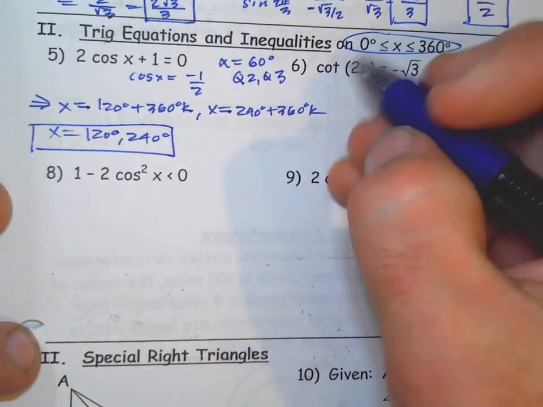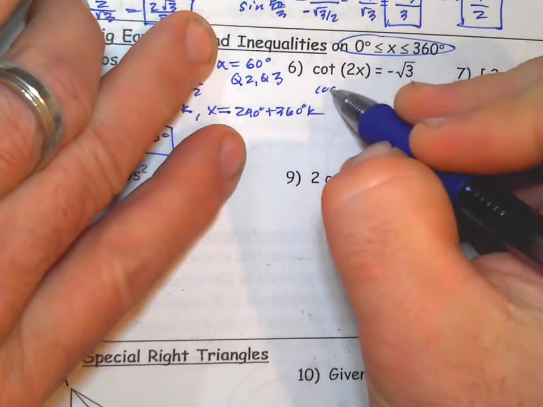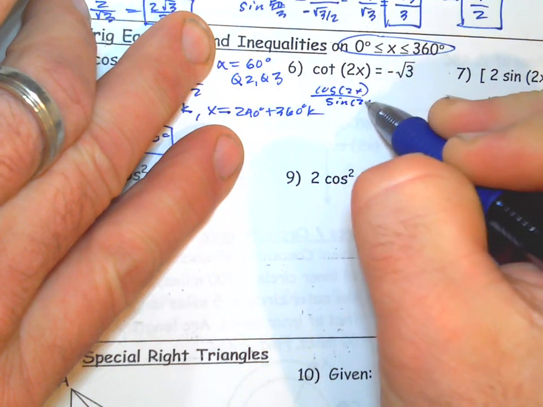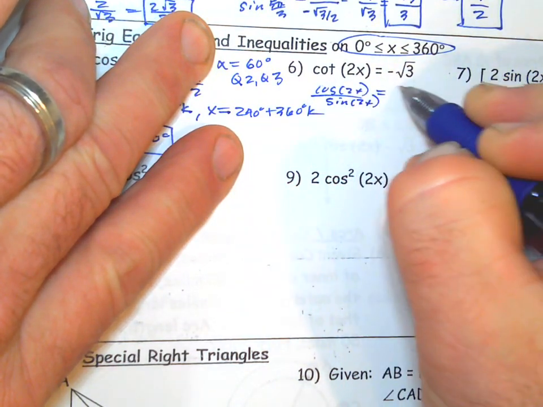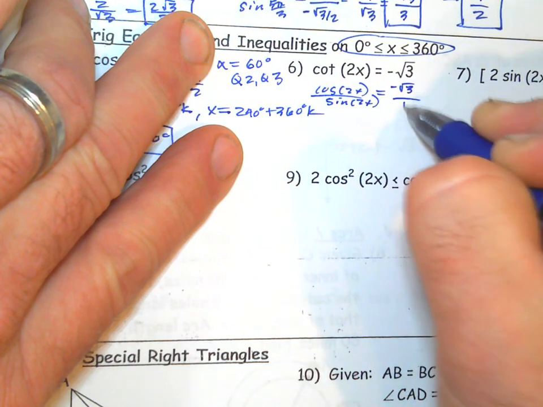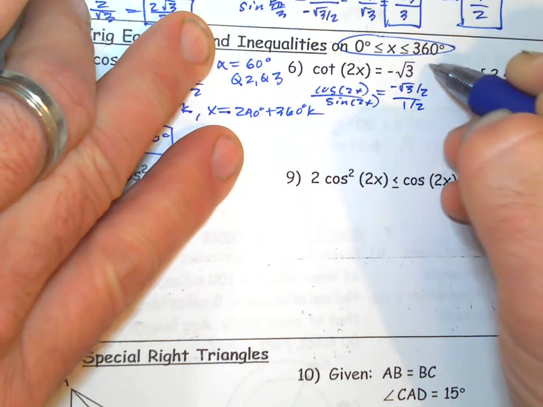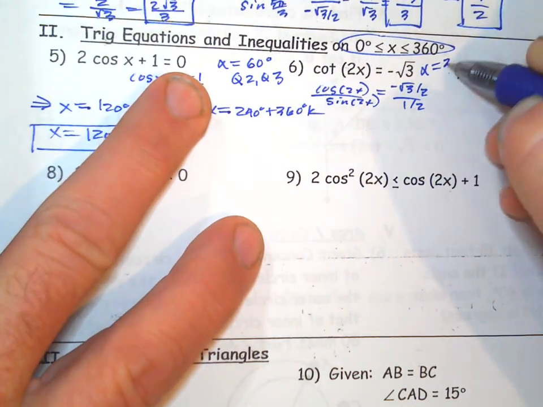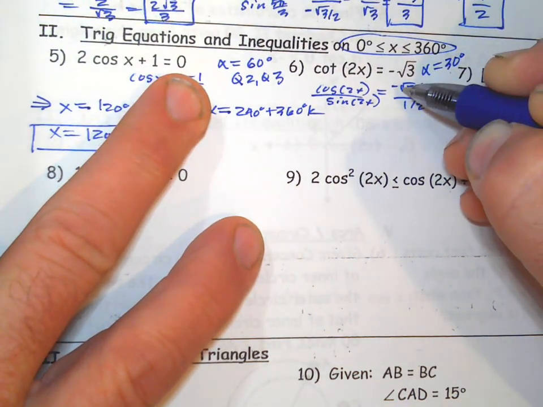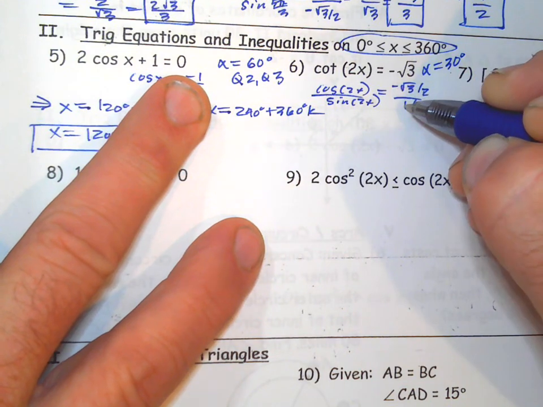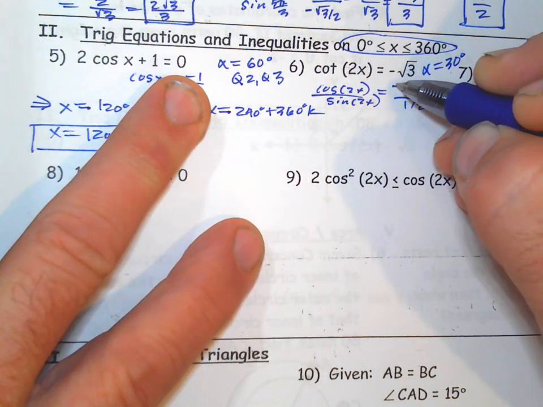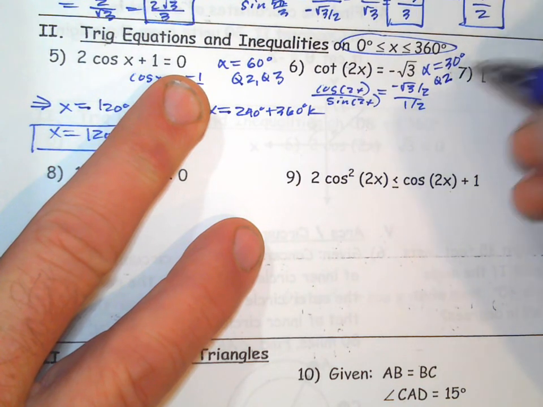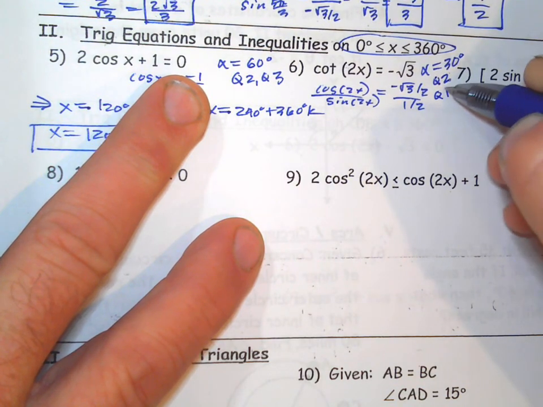Now cotangent is cosine over sine. And so you want to think of this as, okay, well, that would be like a negative root 3 over 1, and we could put them both over halves. So when is cosine root 3 over 2 and sine 1/2? Well, that's 30 degrees. Now, when is cosine negative and sine positive, or either positive and one negative? So that's going to be quadrant 2, where sine's positive and cosine's negative, and quadrant 4.